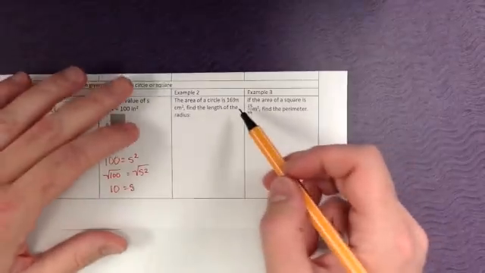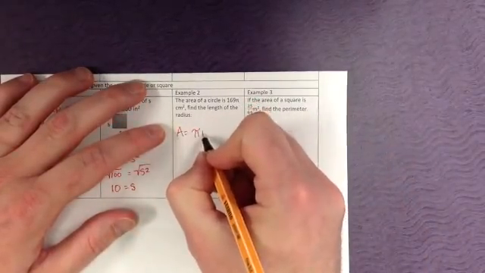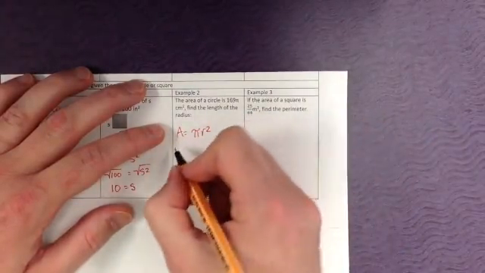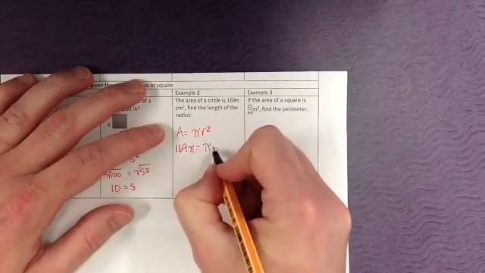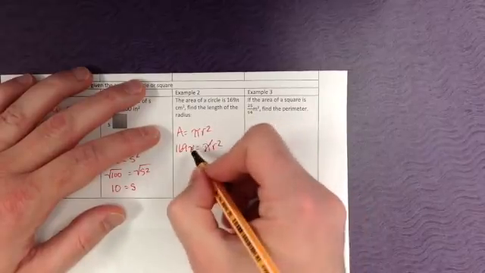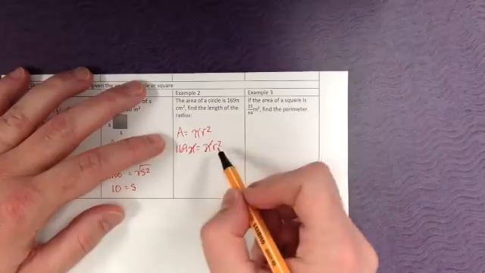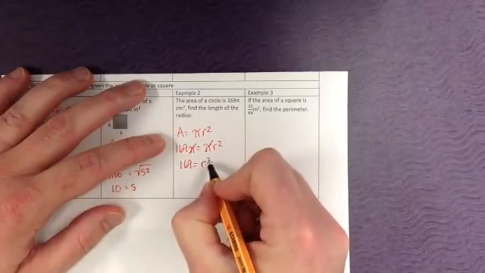If I'm given the area of a circle, remember that the area of a circle is pi r squared. And I know that the area is 169 pi, which equals pi r squared. There's a pi on both sides, so I can cancel it out, and so I get 169 equals r squared.